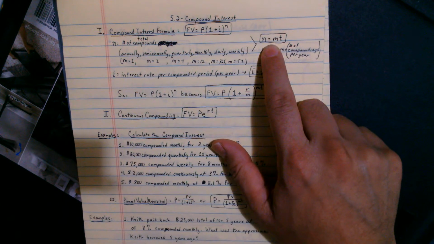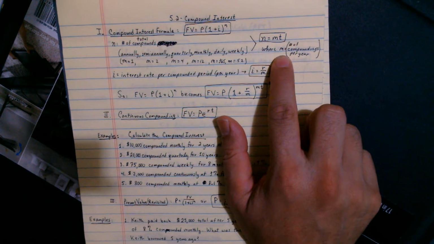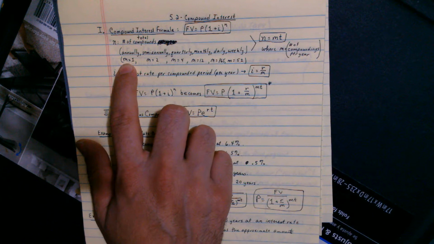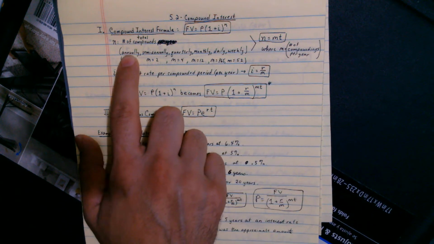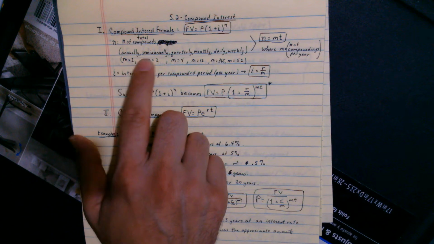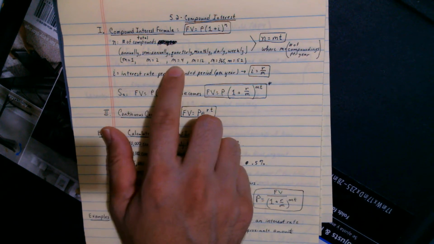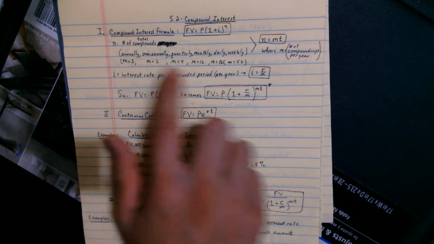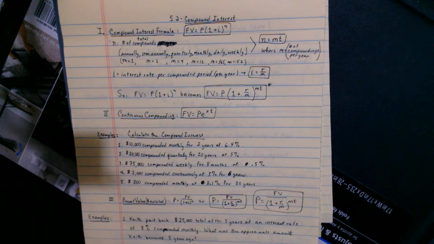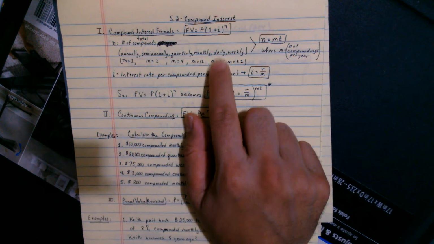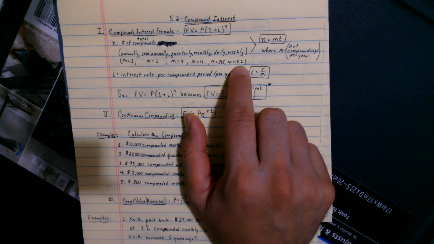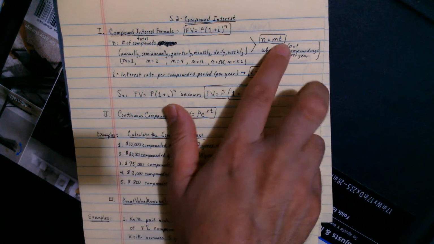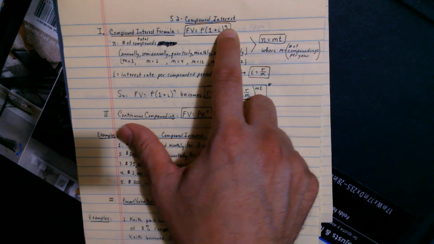N is understood to be M times T, where M is the number of compoundings per year and T is the number of years. So M is understood to be throughout a year. If they say annually, M is 1, semi-annually M is 2, quarterly M is 4. Again, 4 quarters in a year, 2 halves in a year, 1 whole in a year. Monthly, M is 12, 12 months in a year. Daily, assuming it's a non-leap year, 365 days in a year. And weekly, M is 52, 52 weeks in a year. Essentially T is the number of years, so if you multiply M times T, you get N, and that's where this formula comes from.